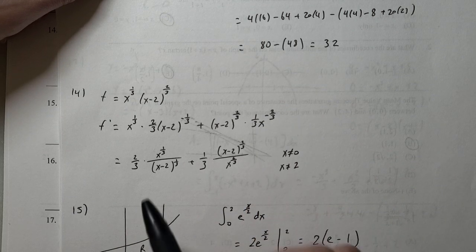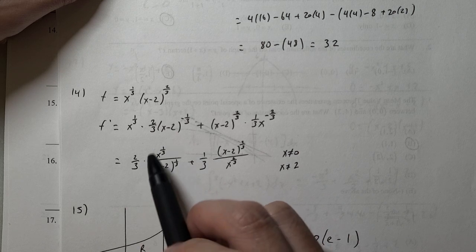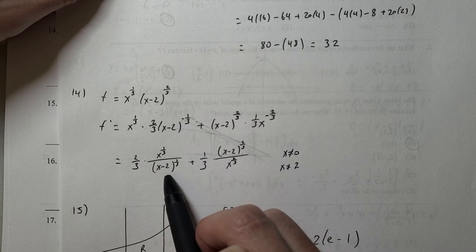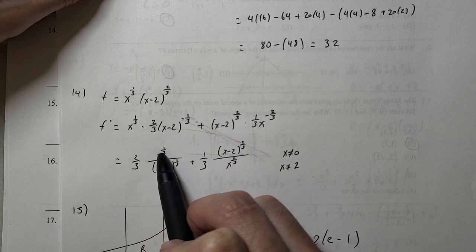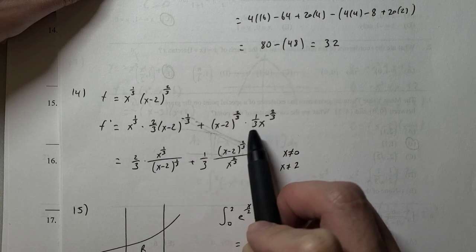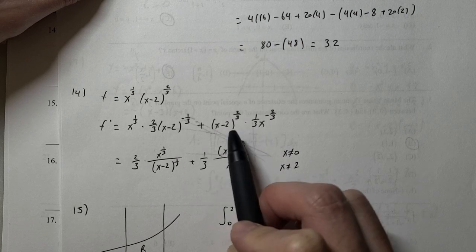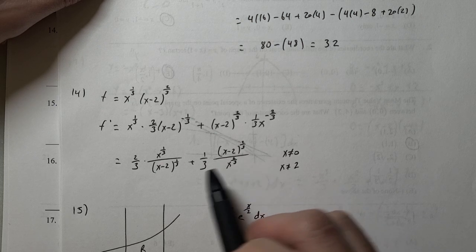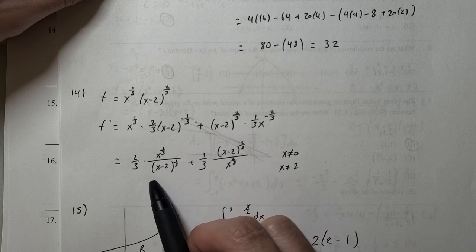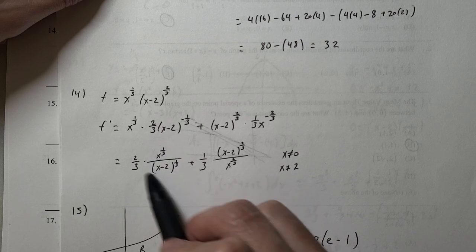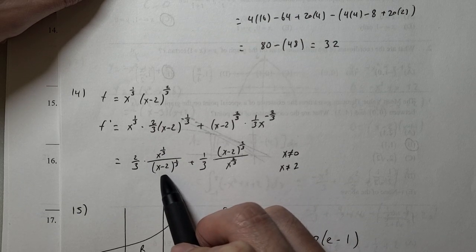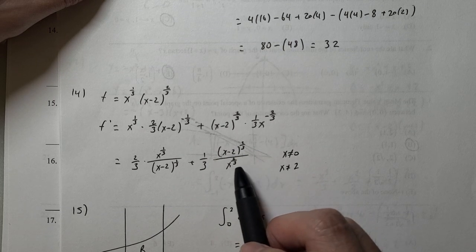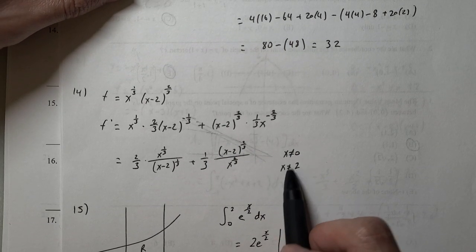Okay, so we simplify. Here I just combine all the terms. So 2/3 I pulled outside, (x minus 2) I moved to the bottom, and the x to the 1/3 on the top. Over here again I left a constant out in the front. This is on top, this is on the bottom. So when we reorganize it like this, we can look at the domain. In this term, x cannot be equal to 2 because we'll divide by 0 there. Over here, x cannot equal 0 because we'll divide by 0 there. So x cannot equal 0 or 2.